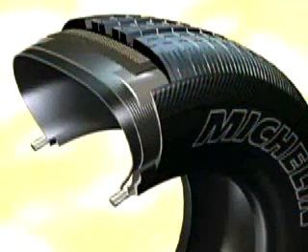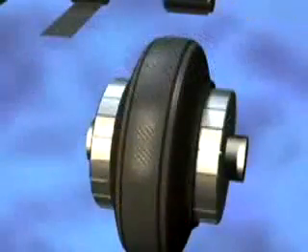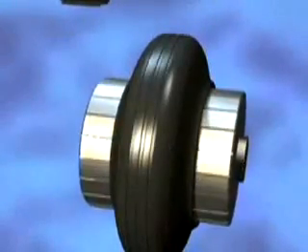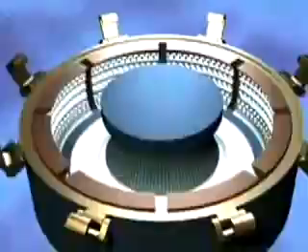Now it's time to lay down the tread rubber. It is this part of the tire which will have a tread pattern and will be in contact with the road surface. The unfinished tire is then put into the curing mold, which has all the tire markings and the tread pattern.